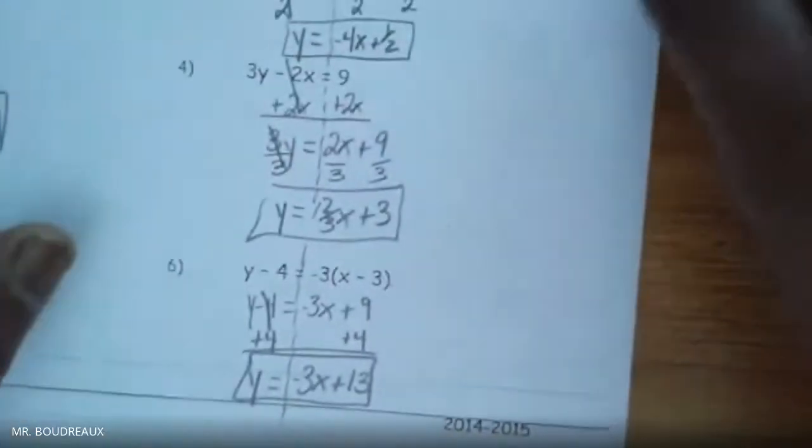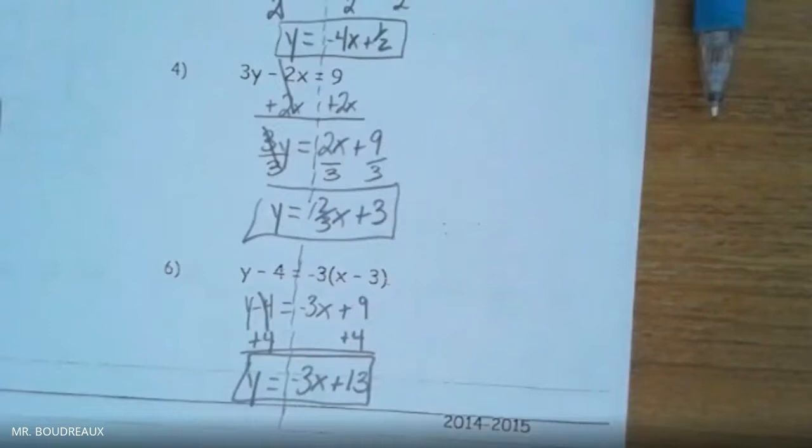So I hope these videos help. Rewriting equations into slope-intercept form is a great skill to have, a great skill to need in your algebra class.